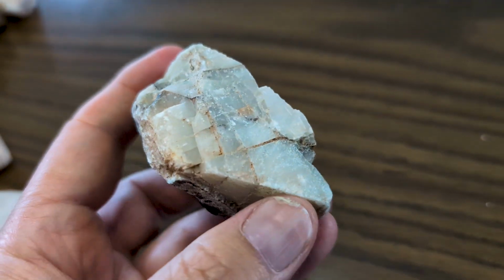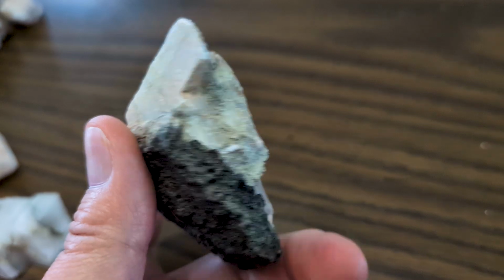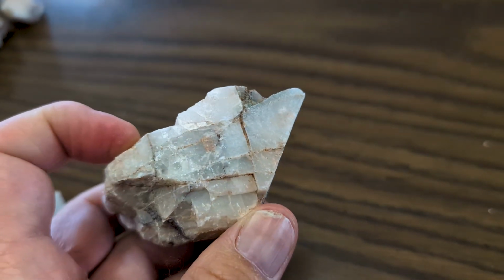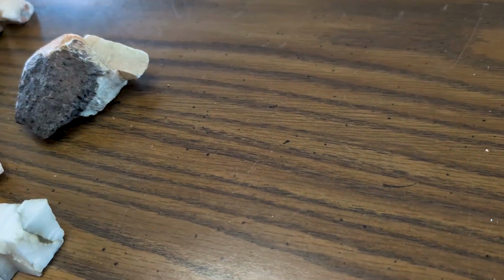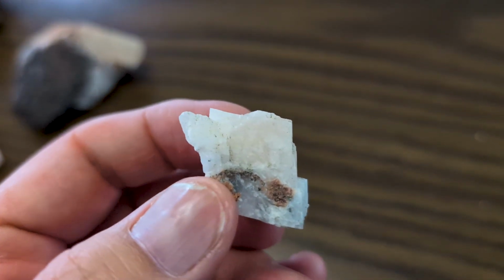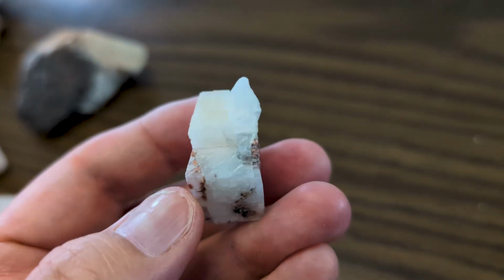You're seeing not only crystal habit on these, but these are also fairly well broken pieces that I've got in my collection. And so you're seeing a lot of fracture as well. The fracture also tends to be rhombohedral. That means that if you break it, it will break into rhombs. It will break into smaller tilted cubes.